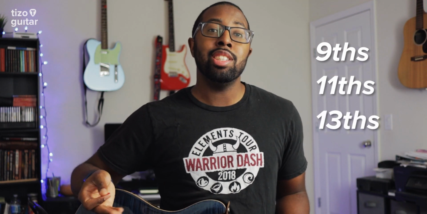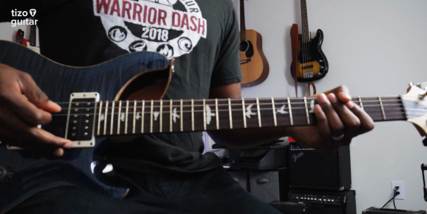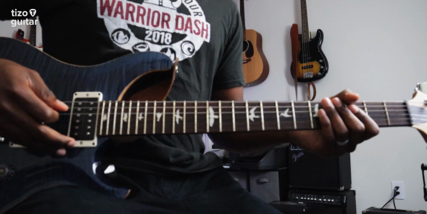Just so we're all on the same page, extended chords are chords that have notes that go beyond the 7th scale degree. This would be your 9ths, 11ths, and 13ths. We can use these chords instead of our standard major, minor, and dominant chords to make our progression sound more interesting. Let's start with a simple 2-5-1 progression in C major.